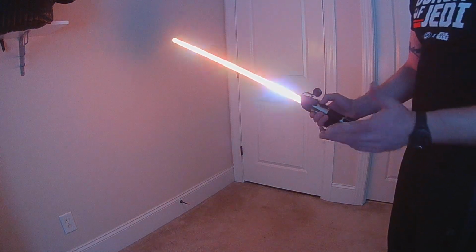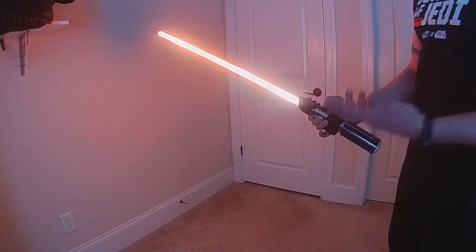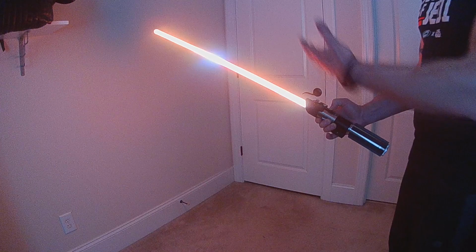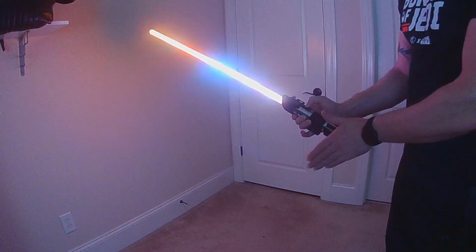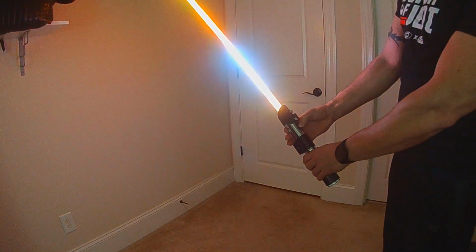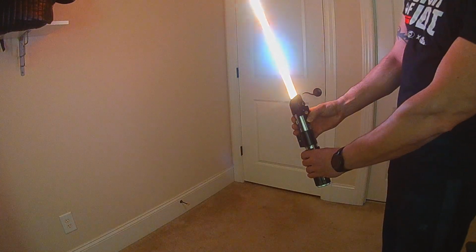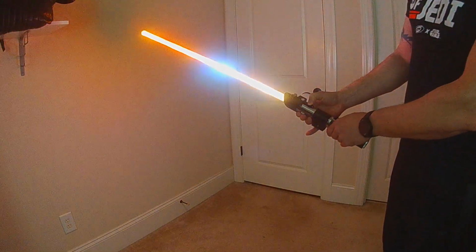And then, of course, that's tied to the localized lockup now. Responsive lockup also moves based on the angle of your blade. So as you move your blade towards you, it'll slide down the hill. And then as you move it away, it'll slide up.